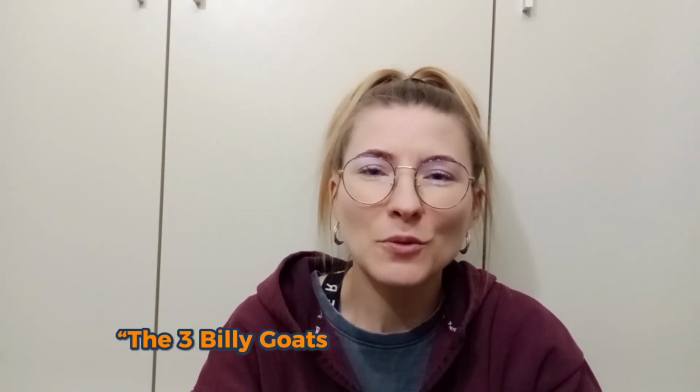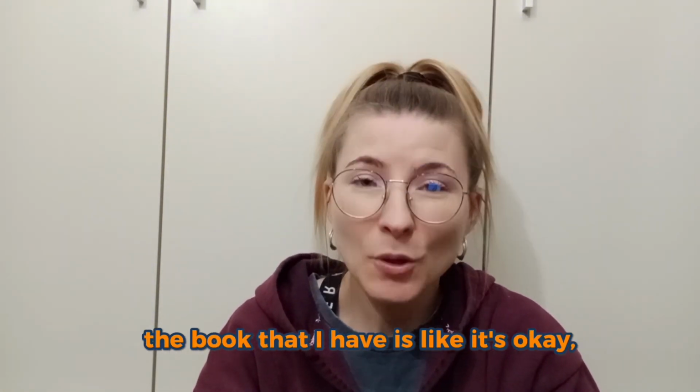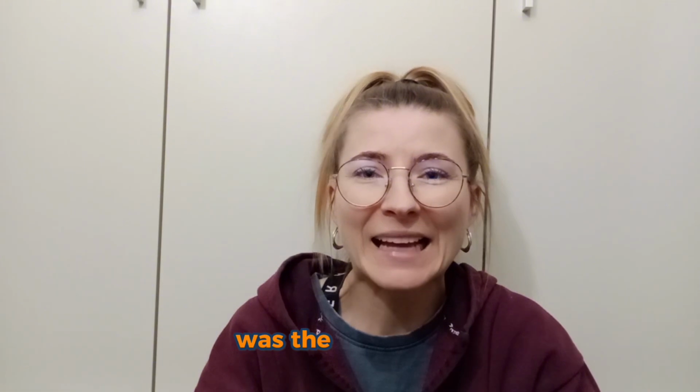So with the Three Billy Goats Gruff, I was like, okay, the book that I have is okay, it's very nice, it's got repetitive language, there's lots of really cool pictures. But what it was missing from my perspective was the interactivity. And I wanted to have that interactivity in the book itself.